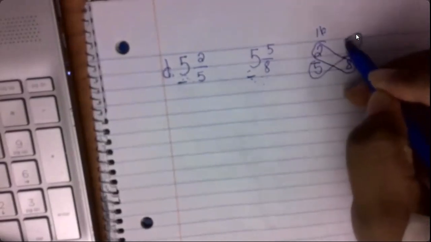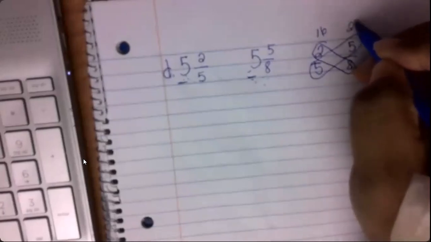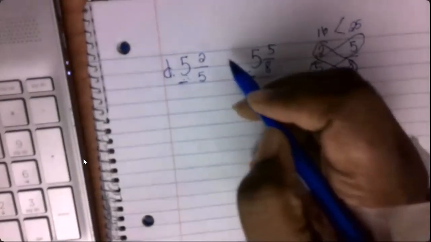Then I'm going to take my bottom denominator and circle it with the opposite numerator, and I'm going to multiply. 5 times 5 is 25. And I'm going to compare them. Which one is greater, 16 or 25? 25 is bigger. And 25 is above 5 eighths. So I know the mixed number with 5 eighths is the greater fraction.